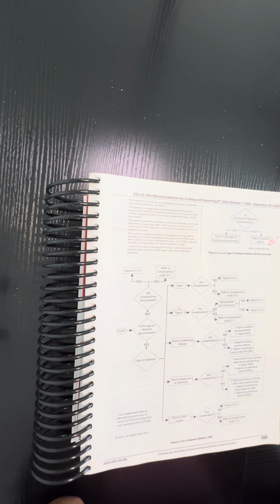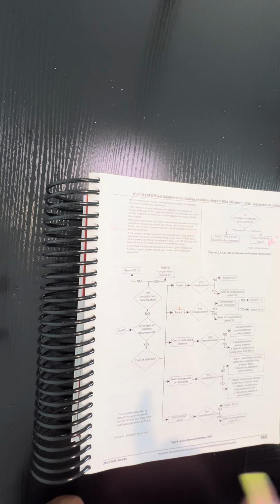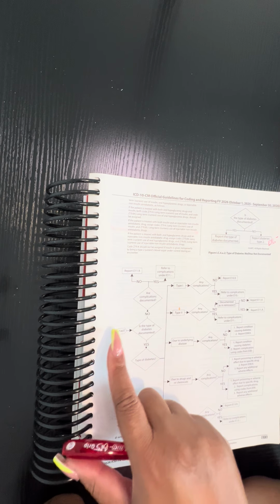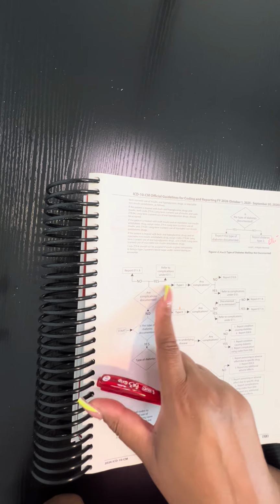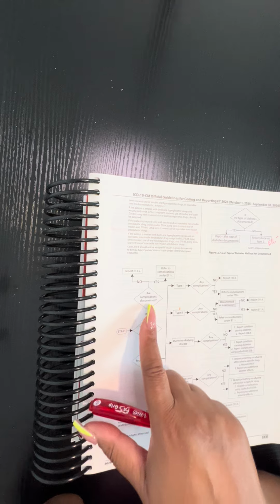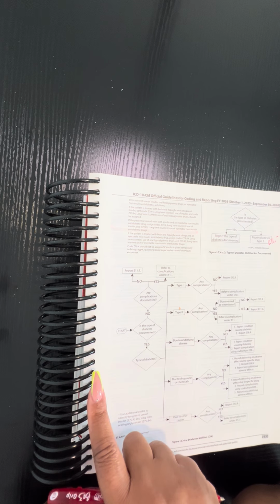Now to use this table here, it says when you're reporting E11, right? This is how this is going to go. Are there any complications documented? Right?